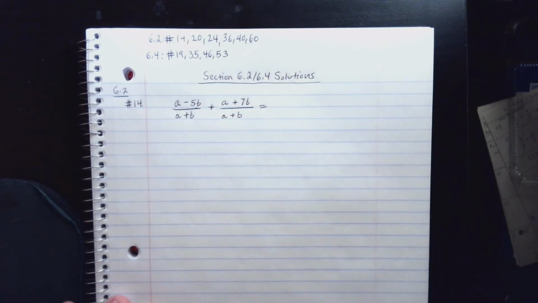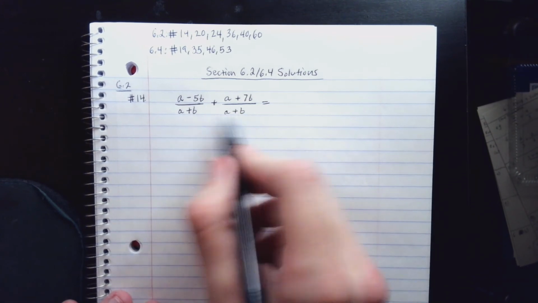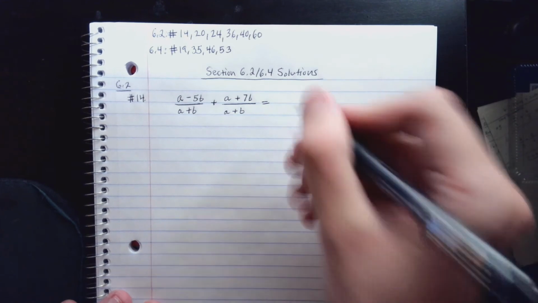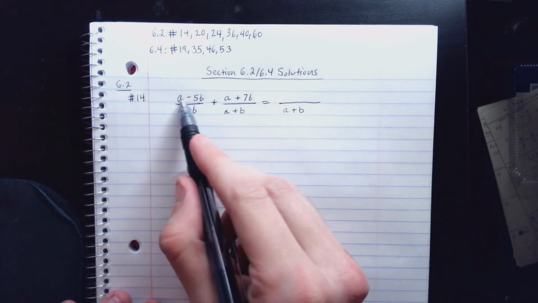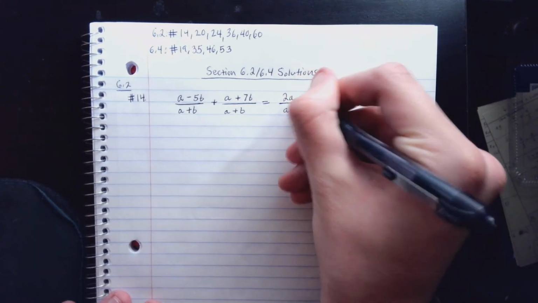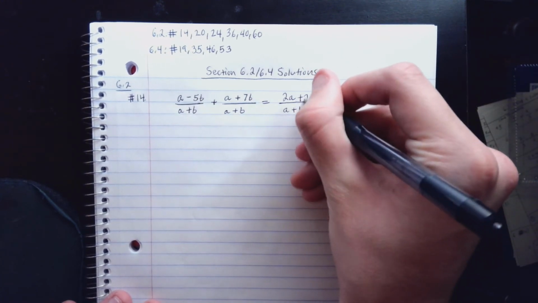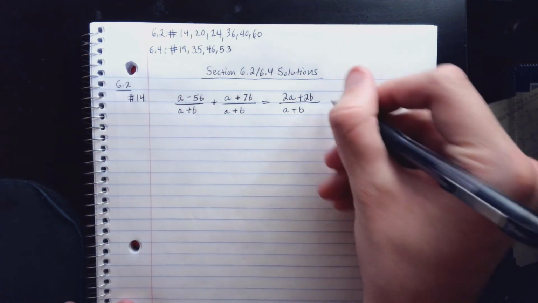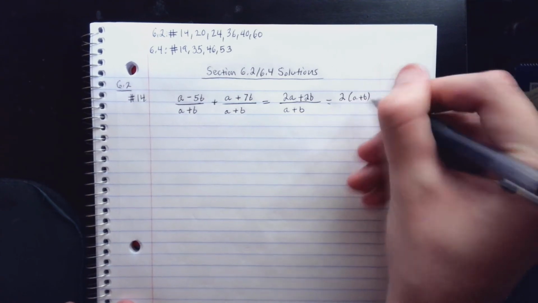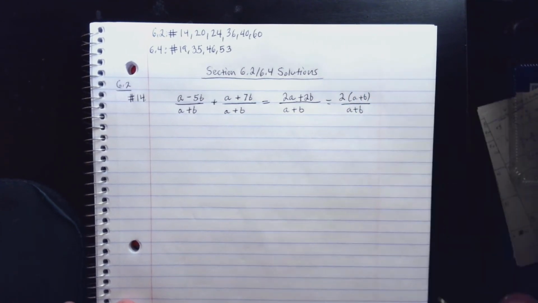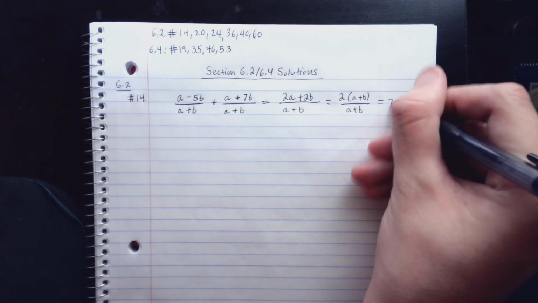So we're adding these two rational expressions. I see that the denominators are the same, so we don't need to do any LCD business. We can just write this as a single fraction, and then we can combine like terms. So I've got a plus a is 2a, and I've got negative 5b plus 7b is positive 2b. Good. Now we see on the top we've got a common factor of 2, so I'll pull that out, leaving us with a plus b over a plus b. And very nicely, this just simplifies to 2.